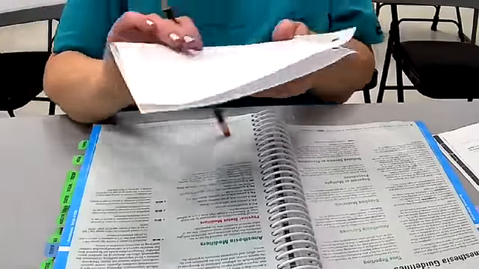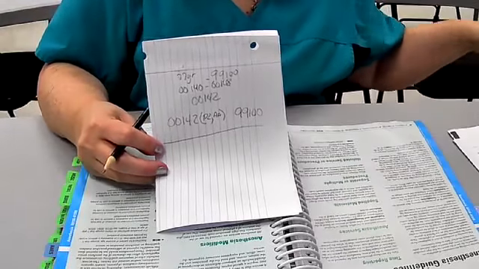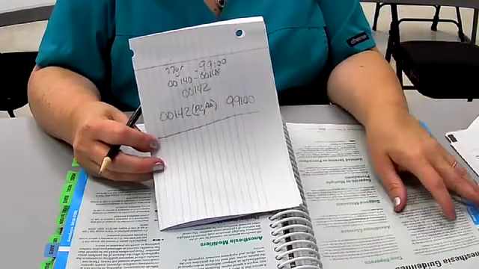Why am I using a P2? I'm using a P2 because the patient had a systemic disease, which was diabetes. So I have to have a P2.